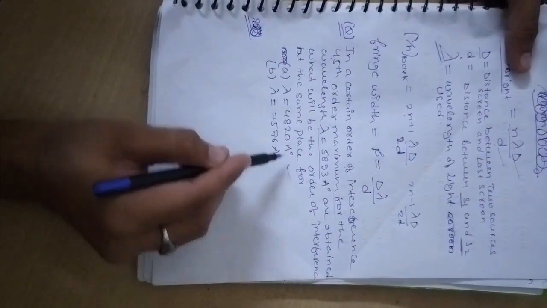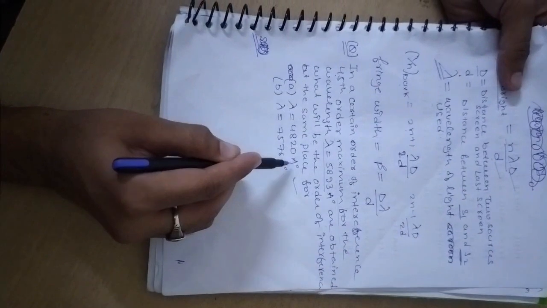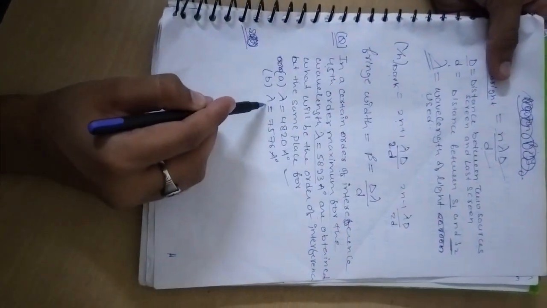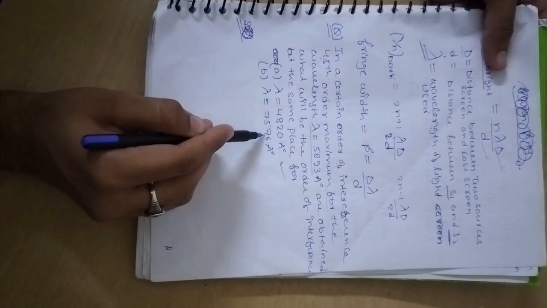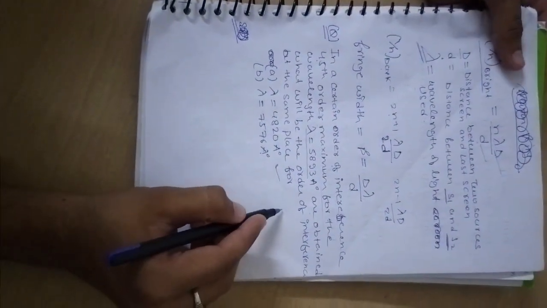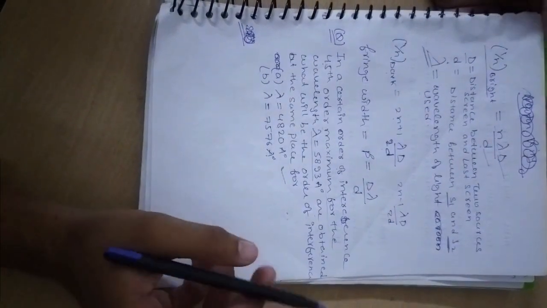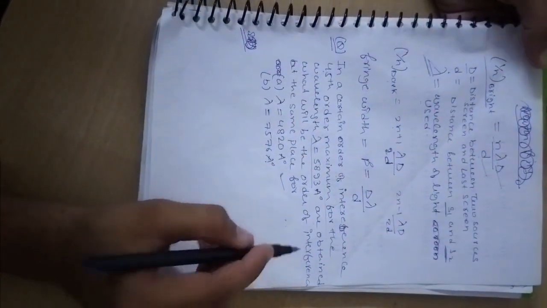The first is λ = 4820 angstrom, and the second is λ = 7576 angstrom. Here you have to use the same concept I have taught.